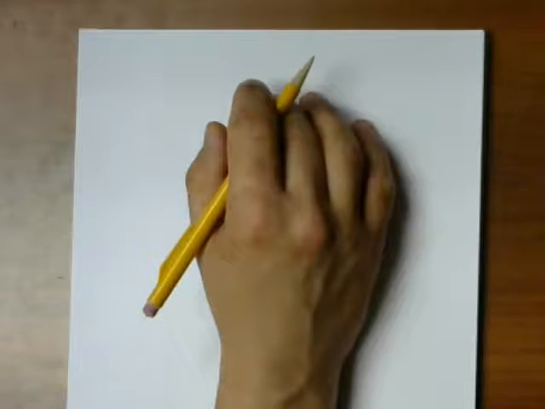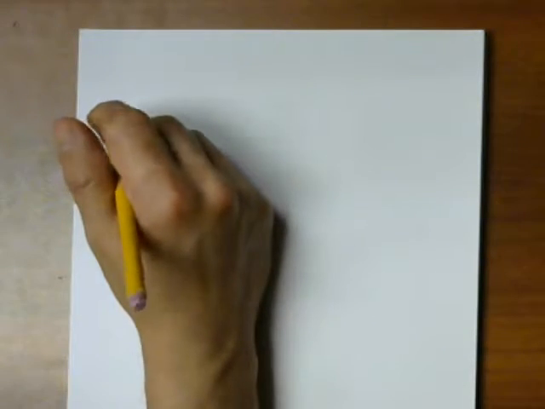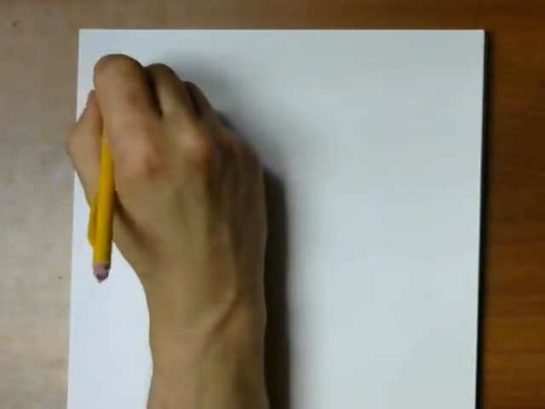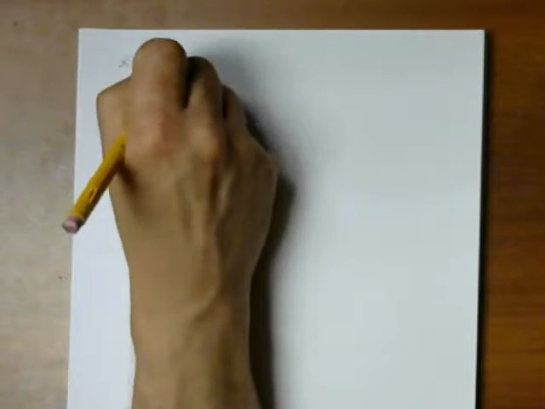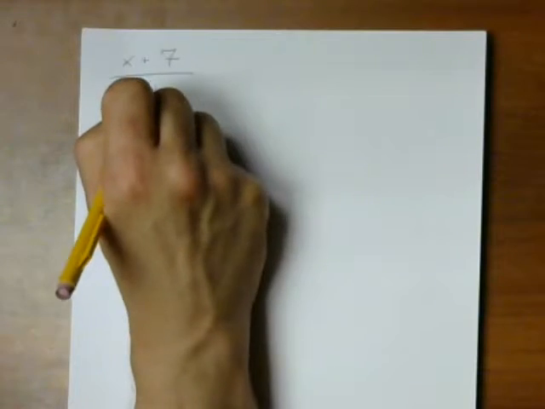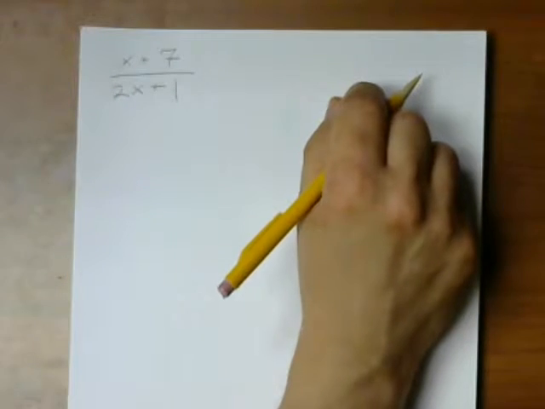However, we've done addition, multiplication, and even if you subtract polynomials, you get polynomials. But what happens if you divide polynomials? So maybe you have something like x plus 7 divided by 2x plus 1. Is what we're going to get a polynomial?